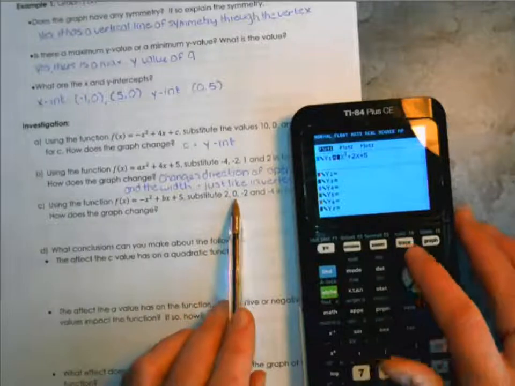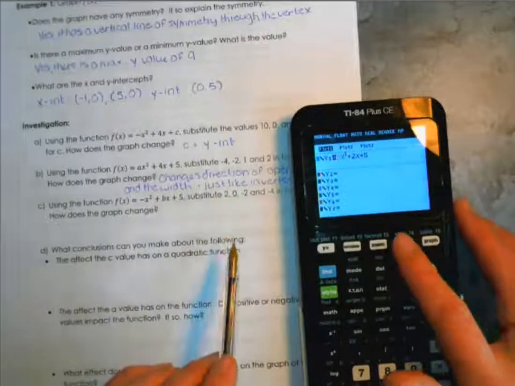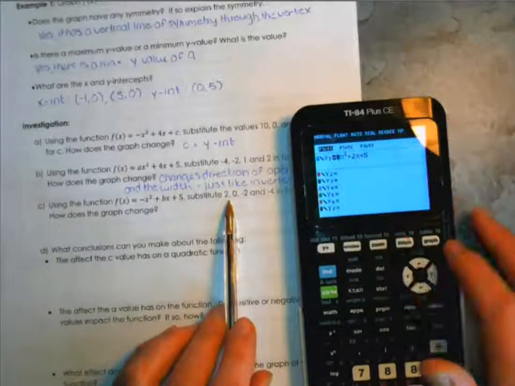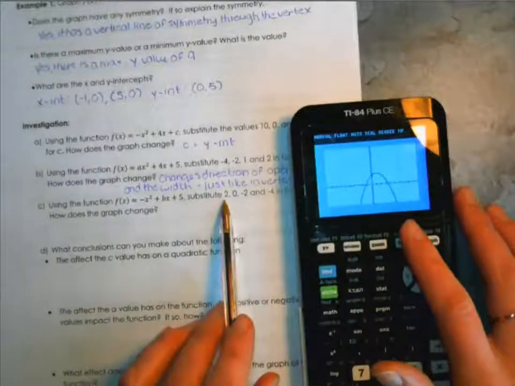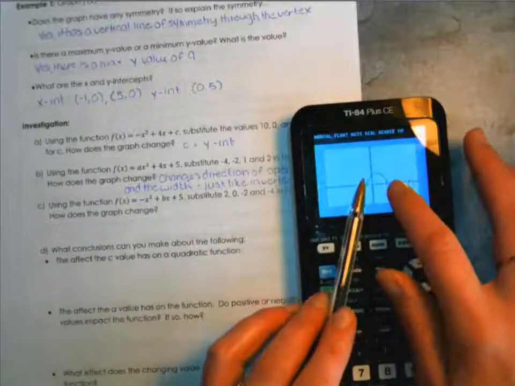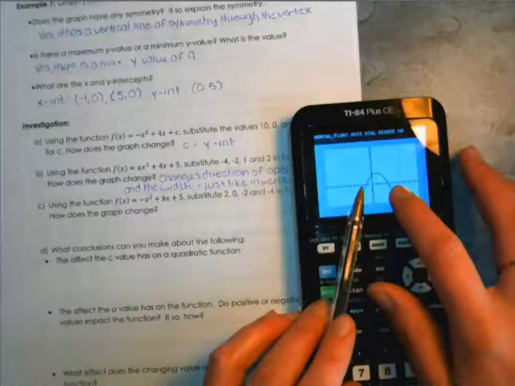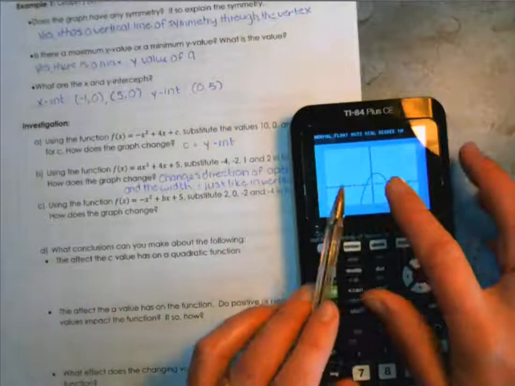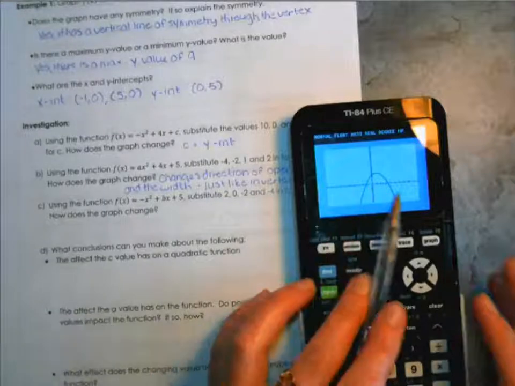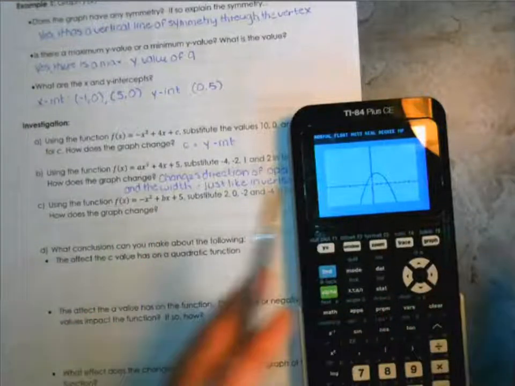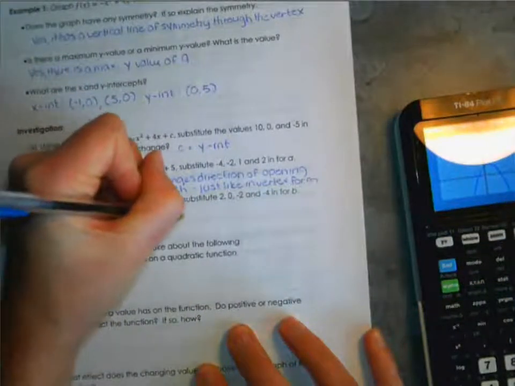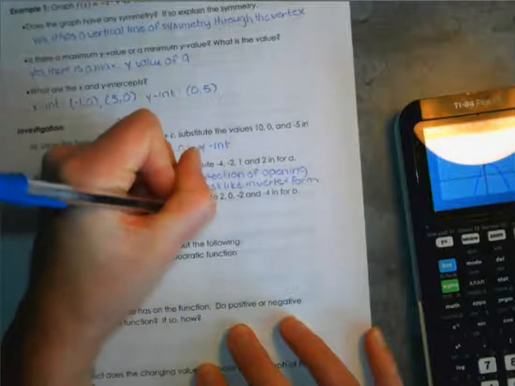Yeah, positive 2. So it's not actually making it our line of symmetry. So we can't say that this value here is our line of symmetry. But we can definitely see, with positive 2, the graph is moved over to the right. With 0, it was centered across the y-axis. And then with negative 4, it was over here, right? So basically what we can see is that these b values are moving the graph left and right. So b moves graph left or right.